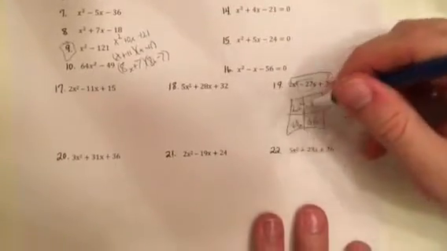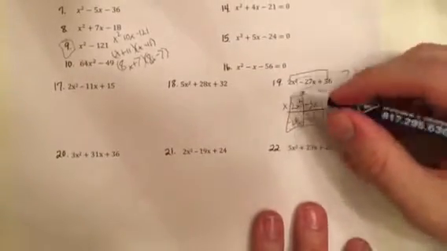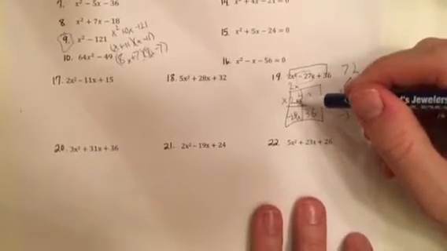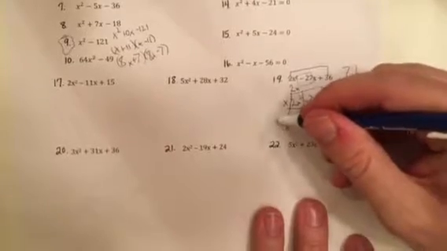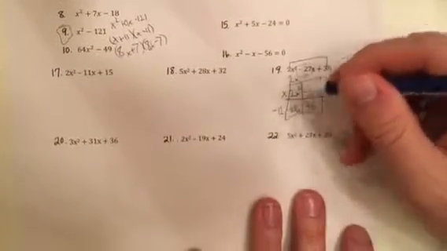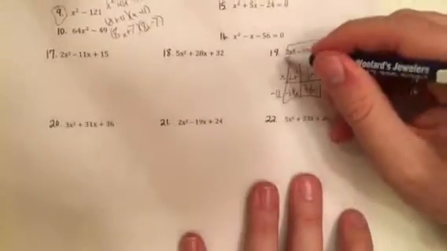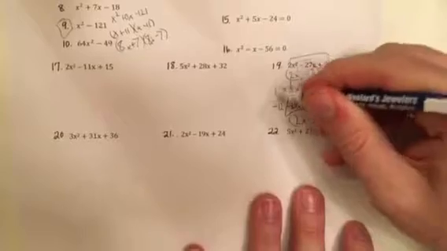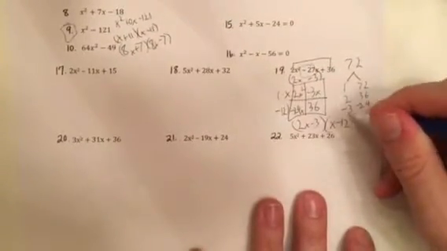So the biggest factor out of these is just x. The biggest factor out of these two is going to be 2x. So I know 2x times x makes 2x squared. The biggest factor out of these two is actually going to be a negative 12. And the biggest factor out of these two is going to be a negative 3. Here's my one factor, 2x minus 3. Here's my other factor, x minus 12. And then I'm done. Okay?